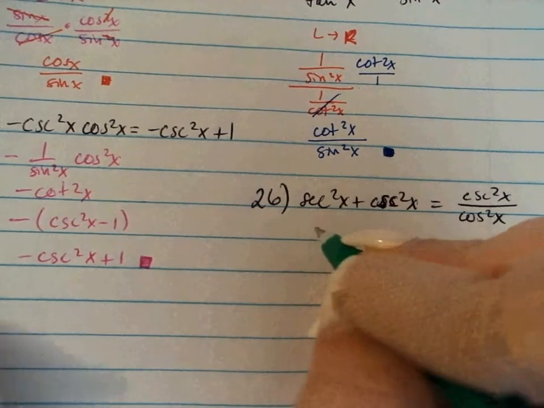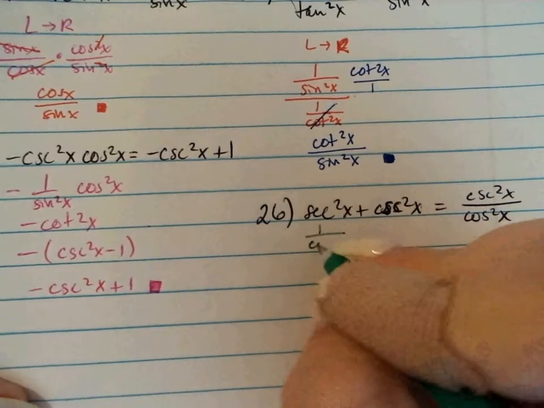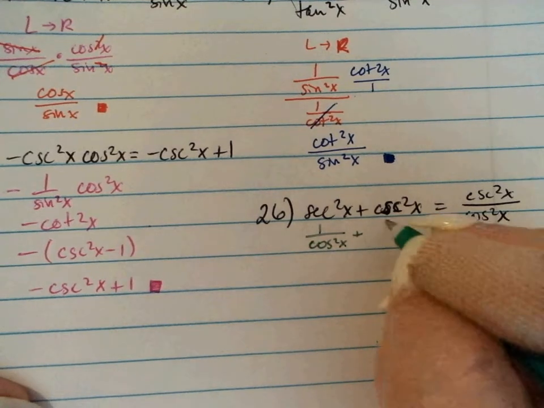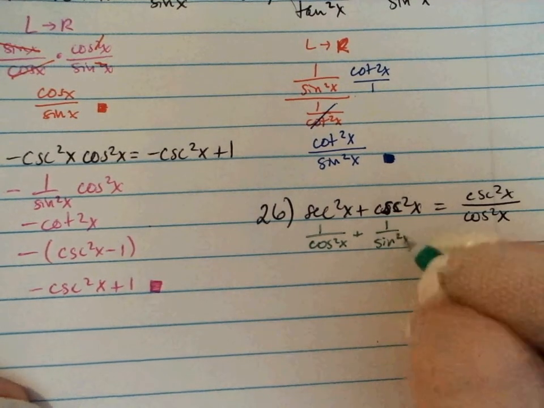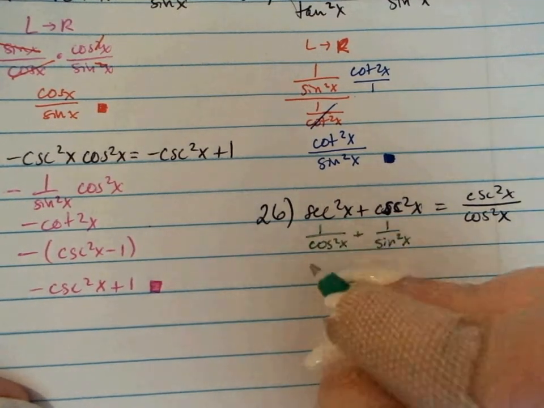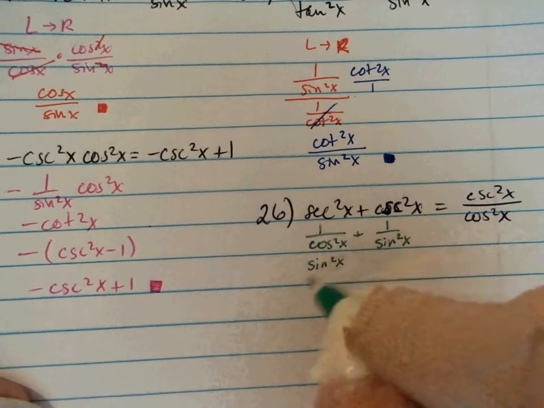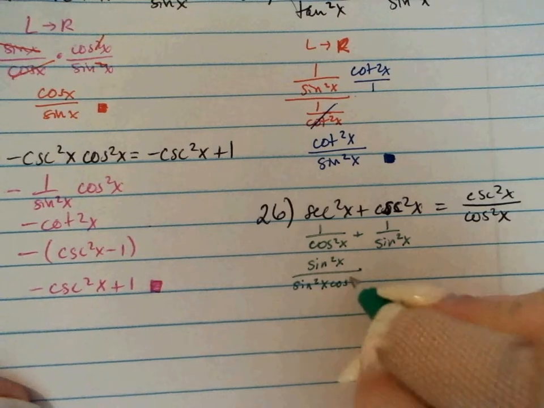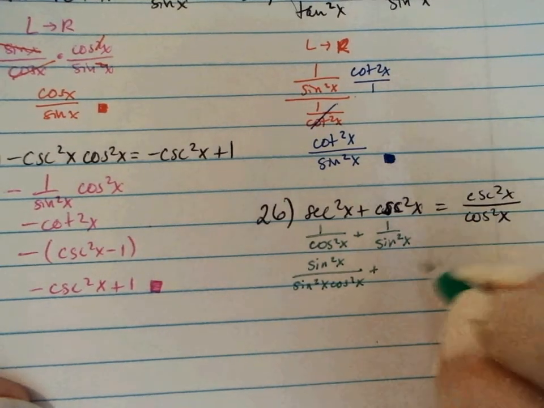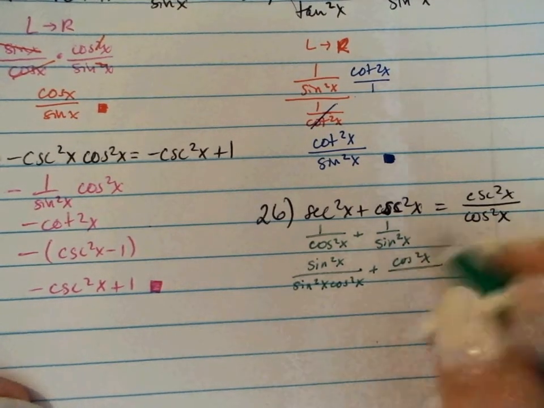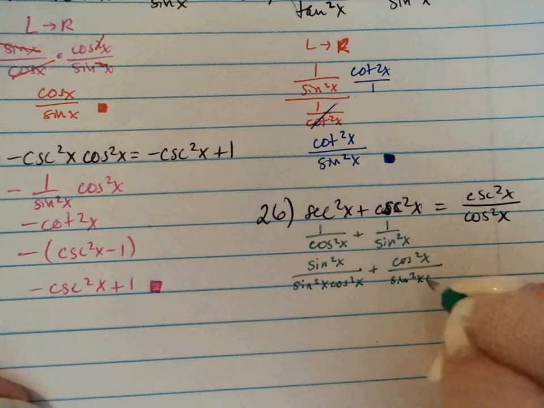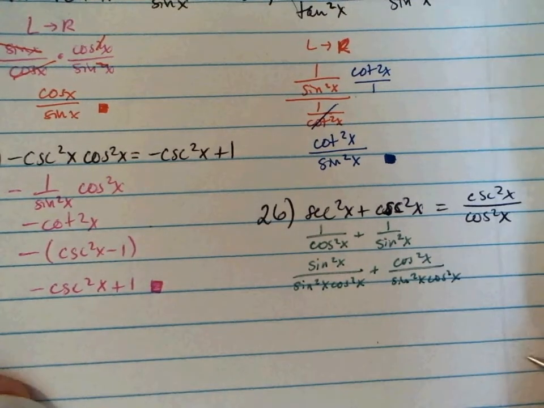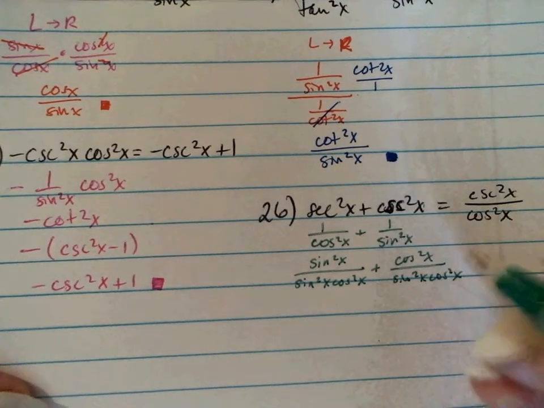So I'm going to rewrite this as 1 over cosine squared plus 1 over sine squared, and then do common denominator, multiply this top and bottom by sine squared. So this becomes sine squared over sine squared cosine squared, and this, multiply top and bottom by cosine squared. So cosine squared over sine squared cosine squared, and I don't normally write this step, but I wanted to go ahead and show it on this one.